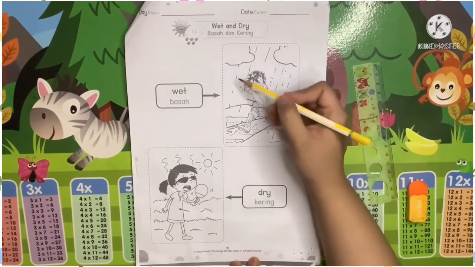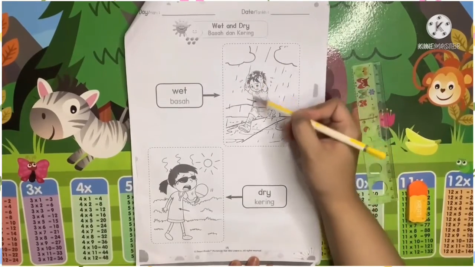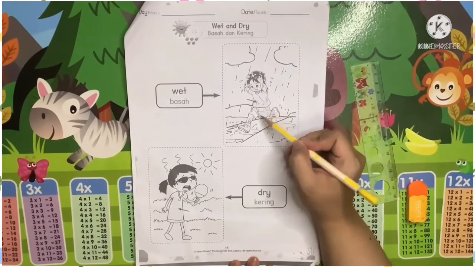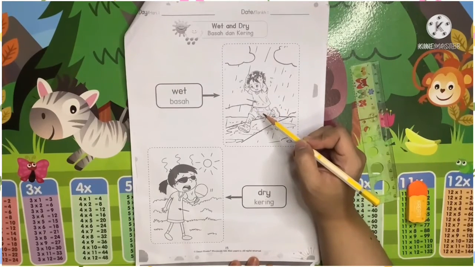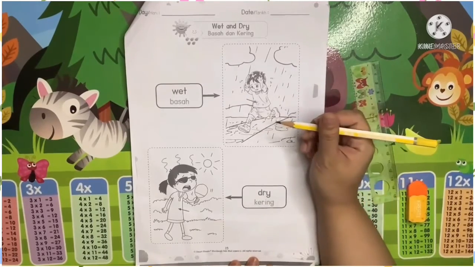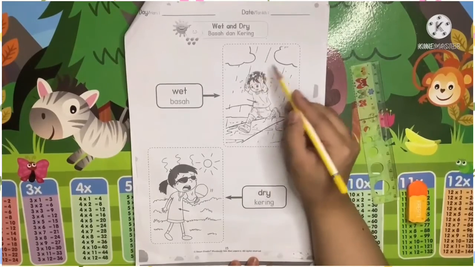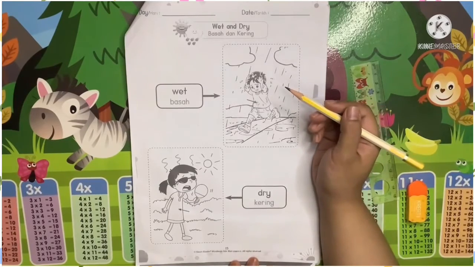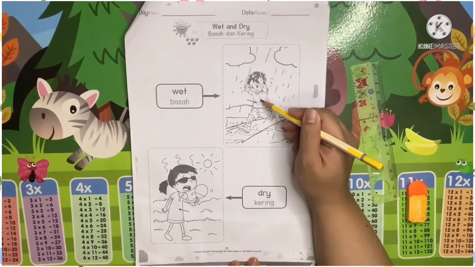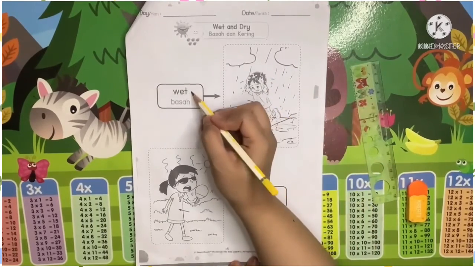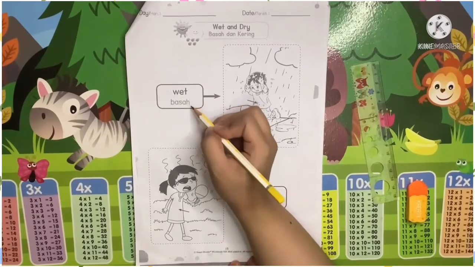It is a rainy day. Look at this boy. Is he wet? Yes, he is wet. Do you know why? It is because he does not have an umbrella to protect him against the rain. Oh, poor boy. He got drenched in the rain and his clothes are wet. Wet. In Bahasa Malaysia, basah.